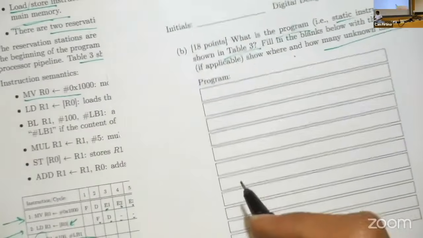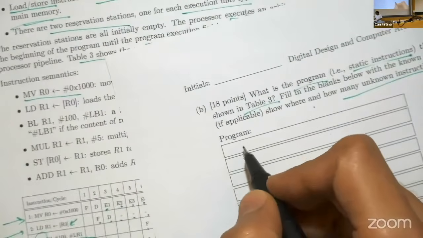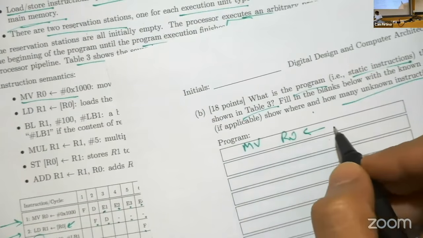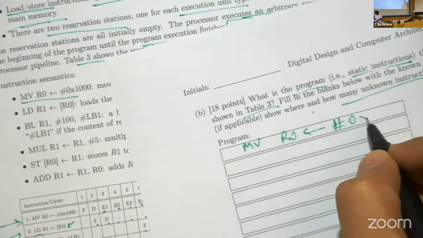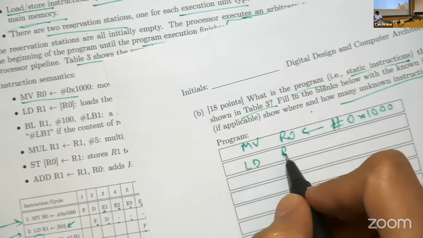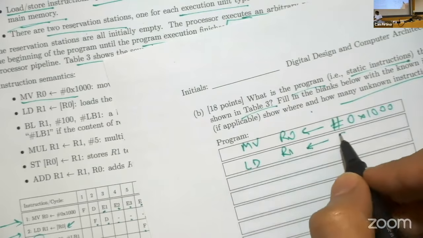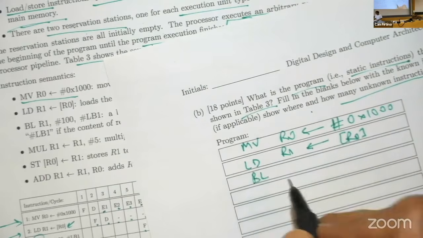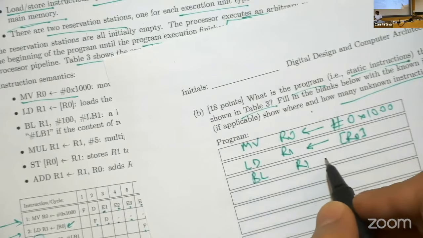Okay, let's do that. So we have this move R0, 0x1000. Then we have a load R1 to R0. Then we have a branch if less than R1.